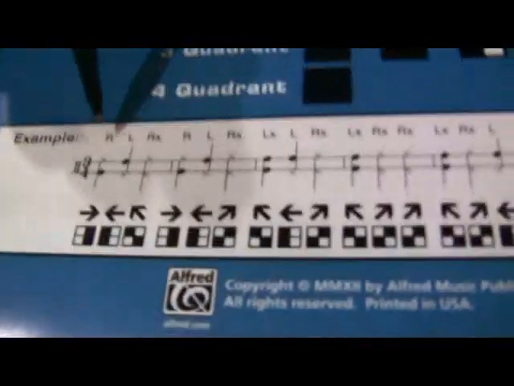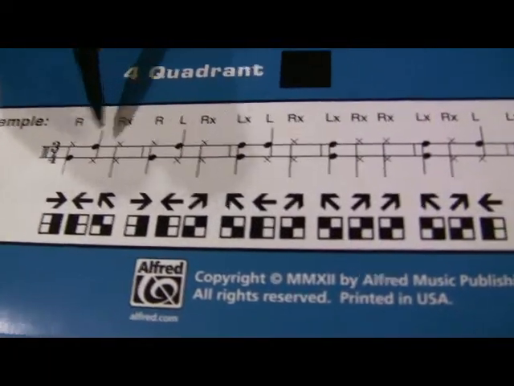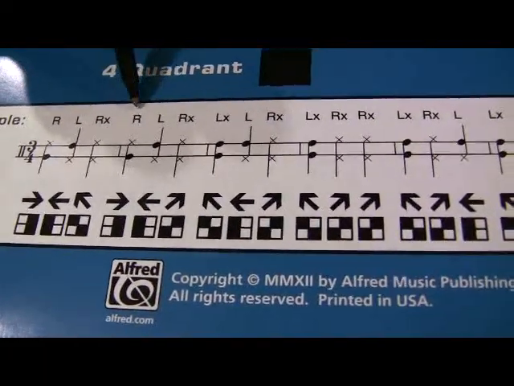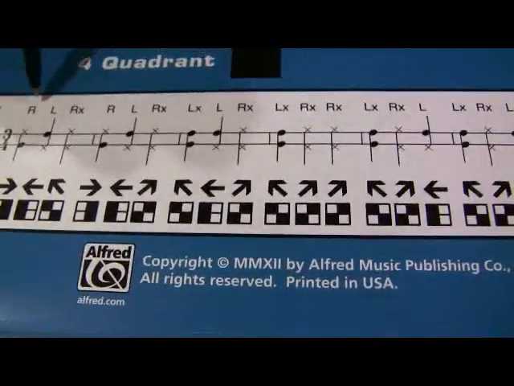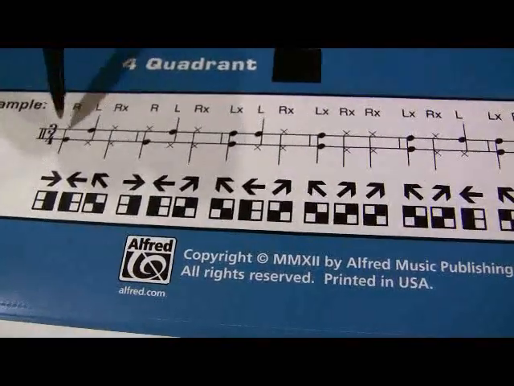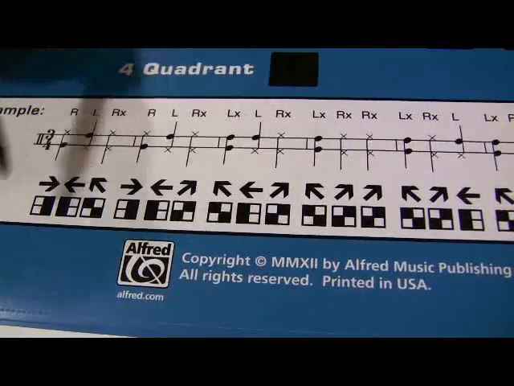So again, we can see from the coordination code that I've put down the letter codings on here. So we'd play with our right side of the body, then our left side of the body, a right cross, a right, a left, a right cross, then a left cross, etc. So you can use that as your example so that you don't just have to go by the standard notation.